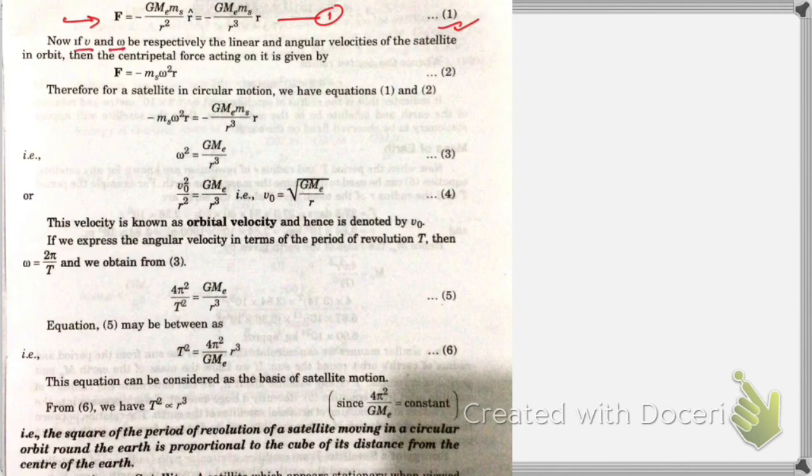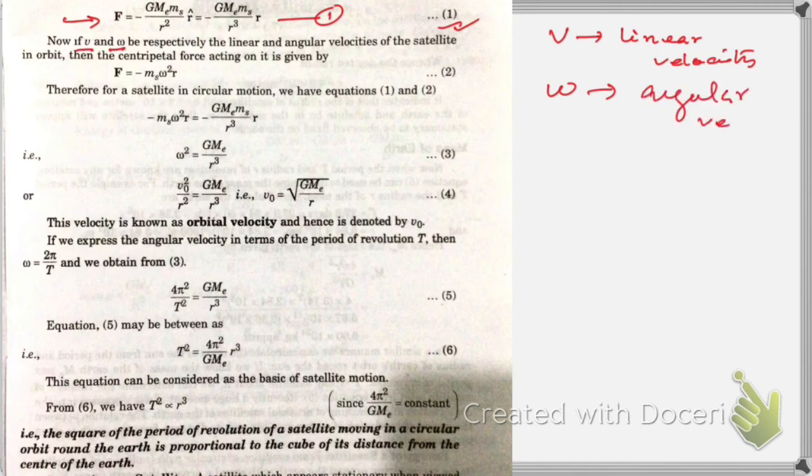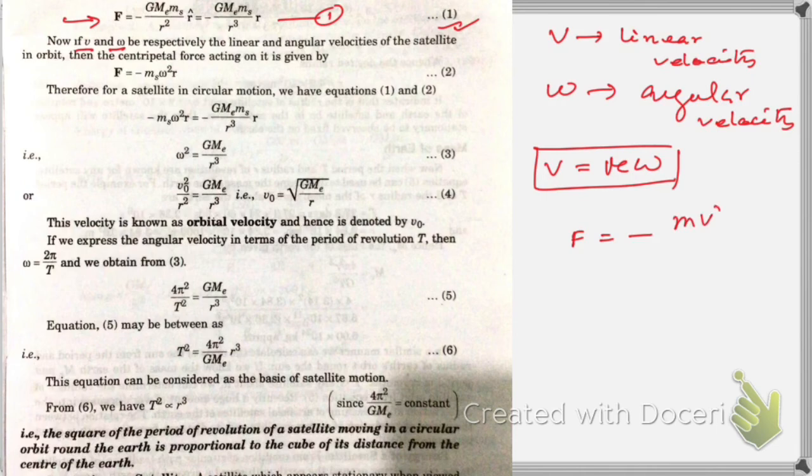Now if v and omega respectively are the linear velocity and the angular velocity, then v is equal to r omega. That is the relation between angular velocity and linear velocity. Now the centrifugal force is given by F is equal to minus m v square by r.